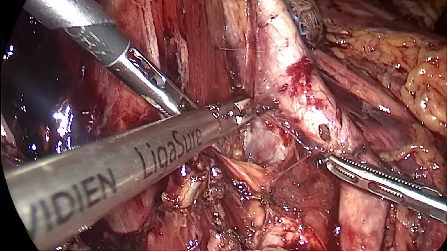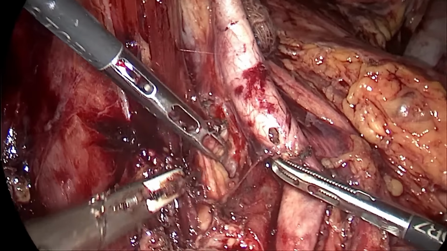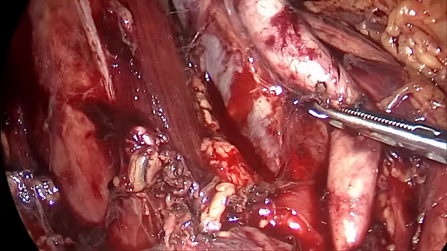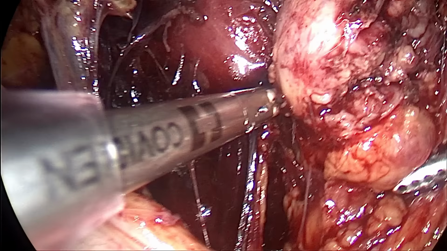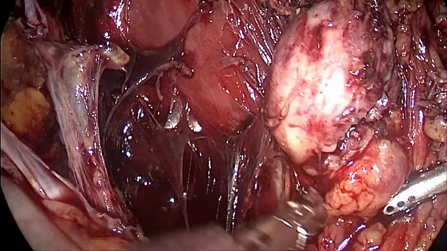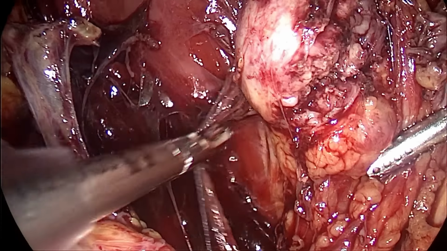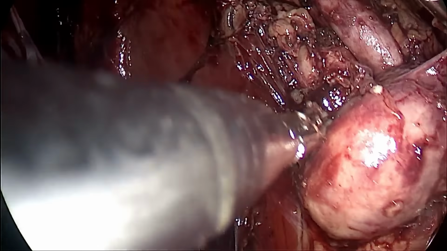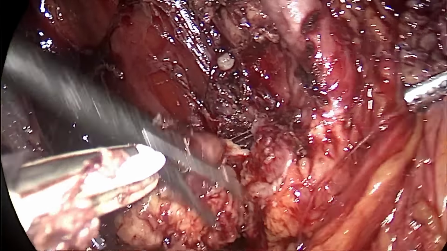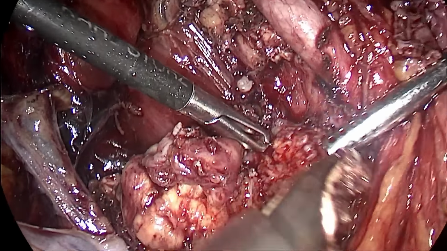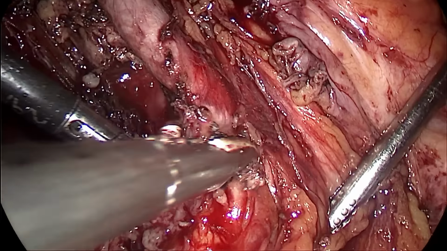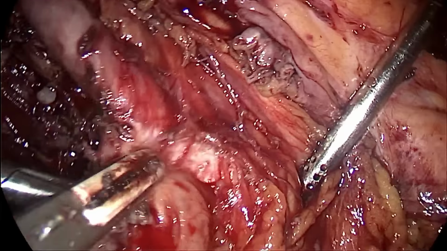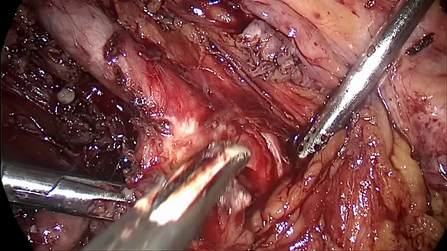That's the vein coming up below the artery. So now separating the node from the psoas major muscle. That's a large node. So in this part, the node is very much stuck with the vessel, you can clearly identify.